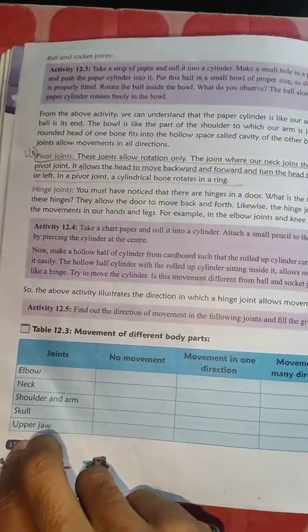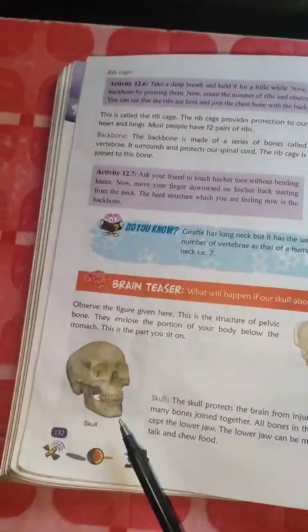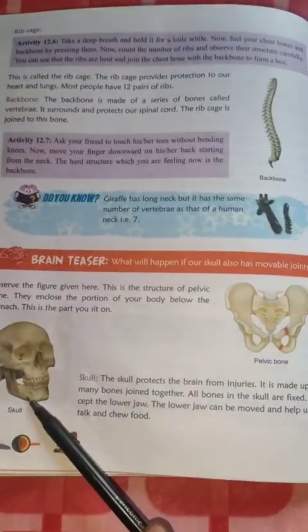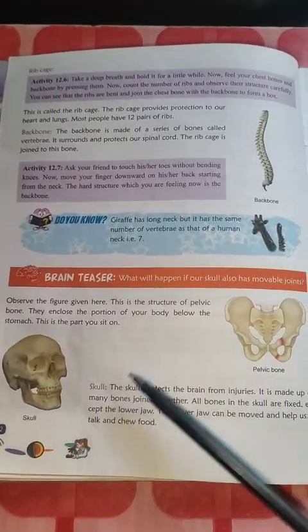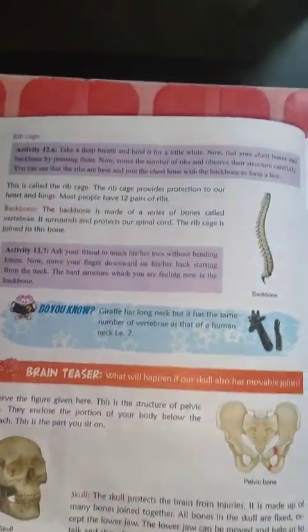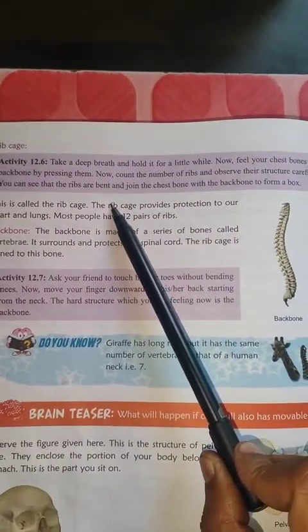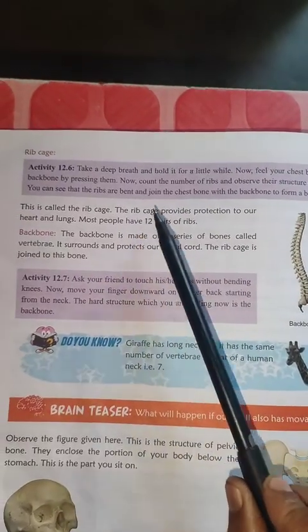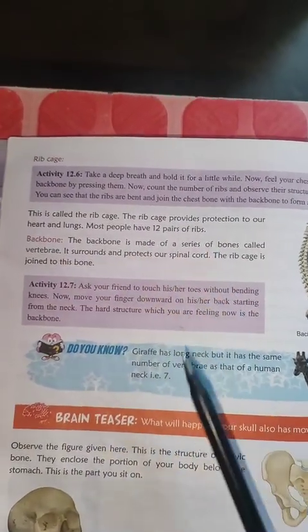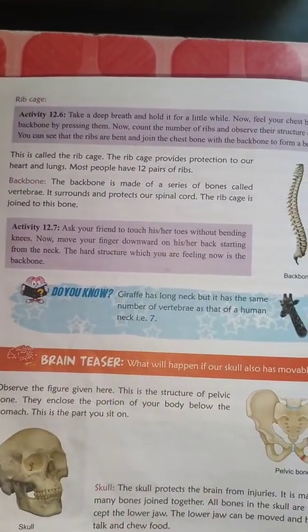The first component is the skull. A skull protects our brain. The second component is the rib cage. What is the rib cage? It protects our heart and lungs, and there are 12 pairs of ribs in our body. The next one is the backbone.